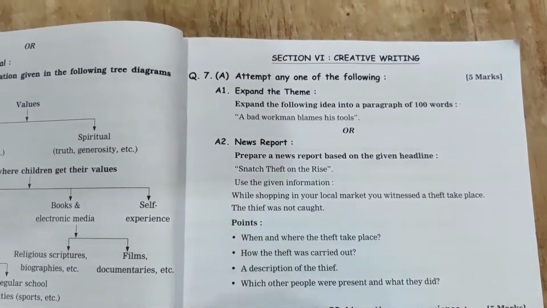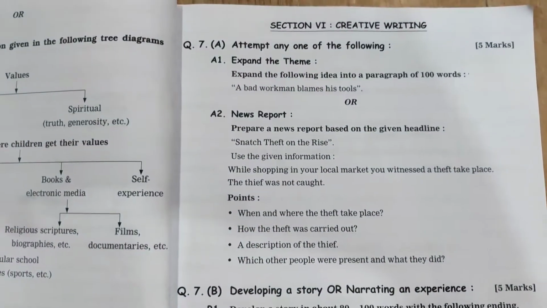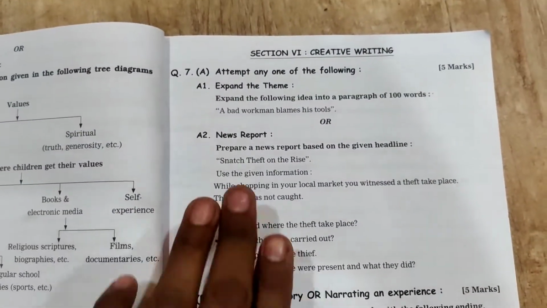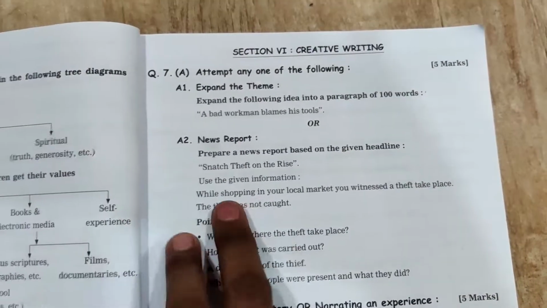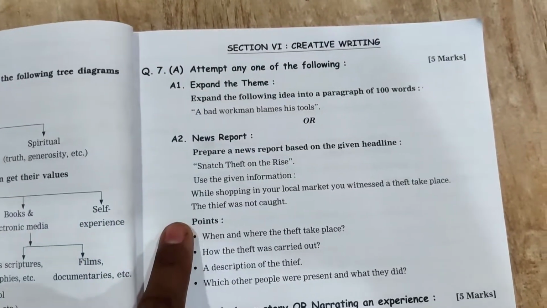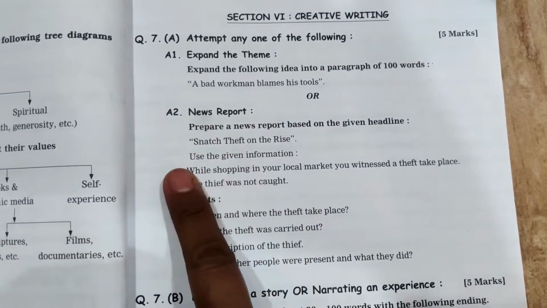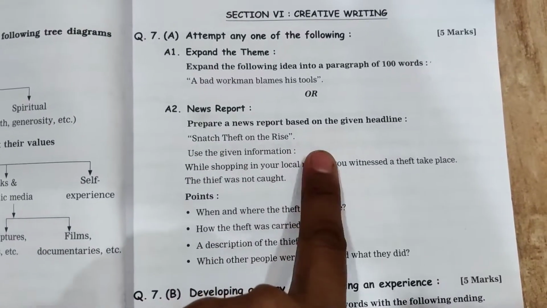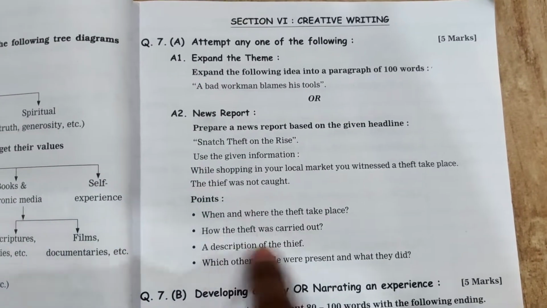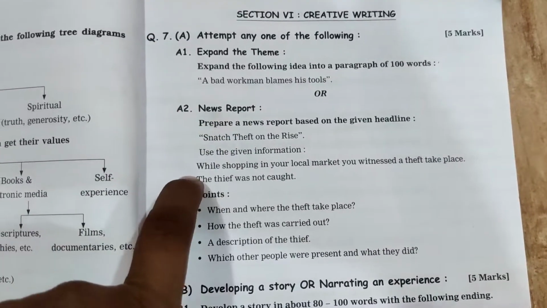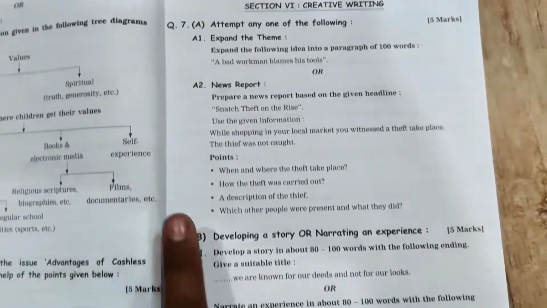A bad workman blames his tool. Here a proverb is given, so you have to explain that proverb. Clear, children? In these 2, any one you can write. Again, here is a news report about a snatching theft on the rise. Regarding these points you have to make a report. In these 2, any one you can attempt here.